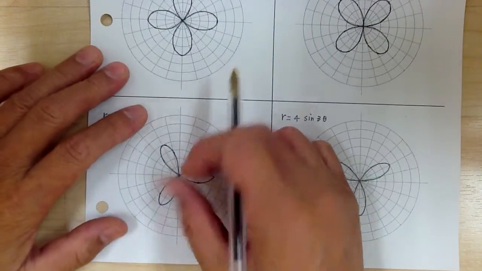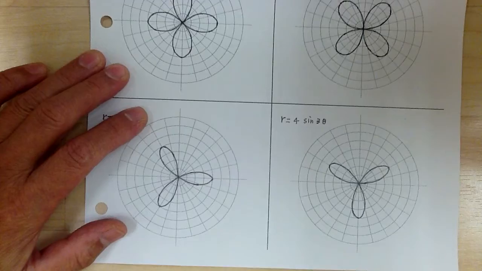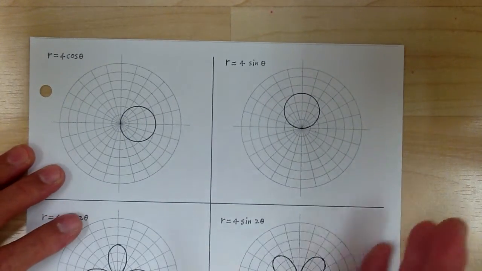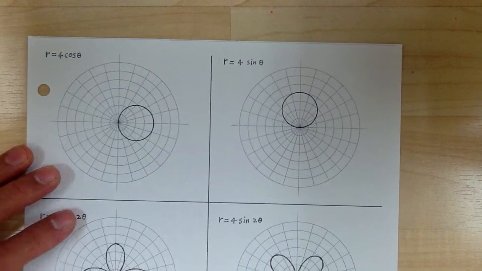Now if you do the sine, it's the same thing, except there's going to be a rotation.